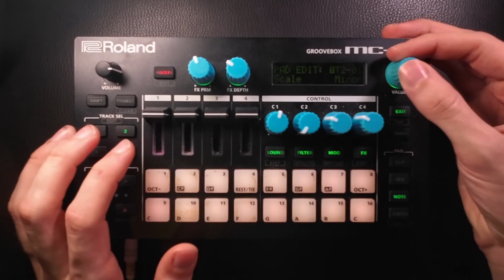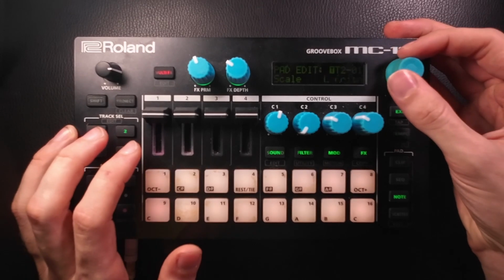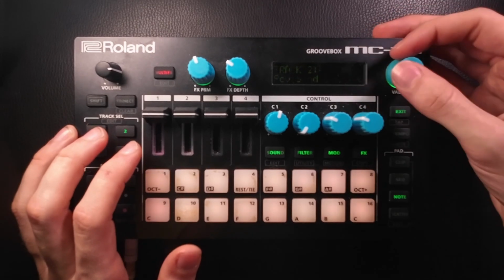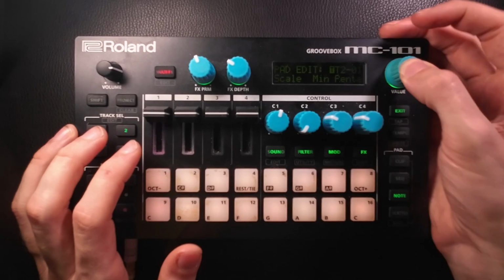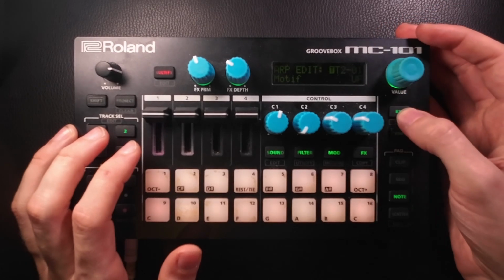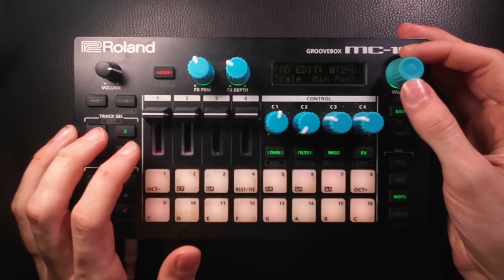Look, I've got minor. Let's find, see, minor pentatonic.